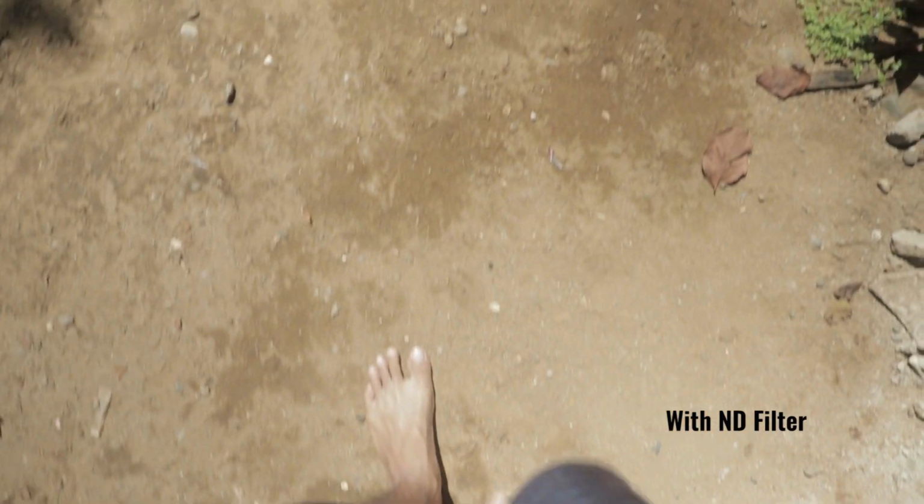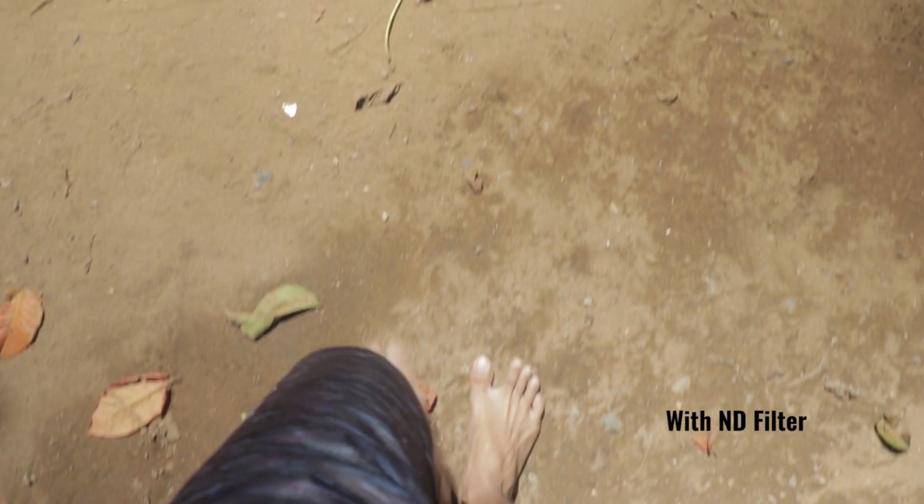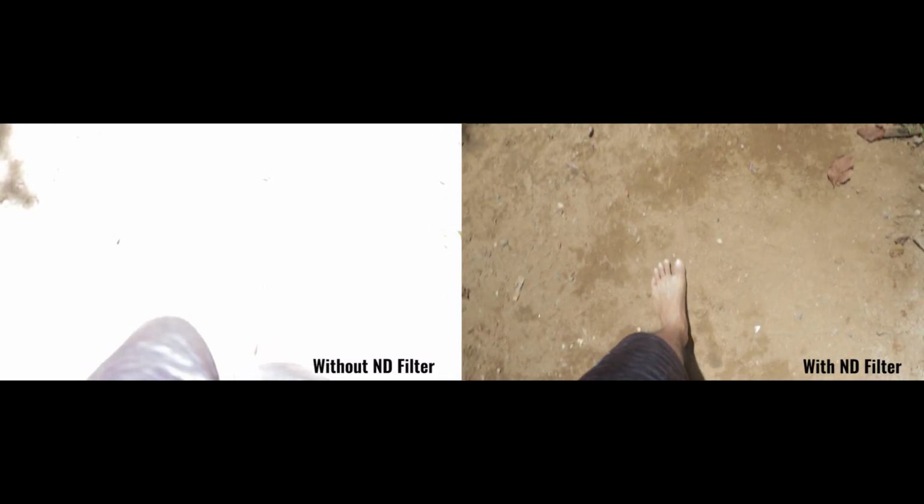Check this example. See the difference, right? It can really give you better footage.